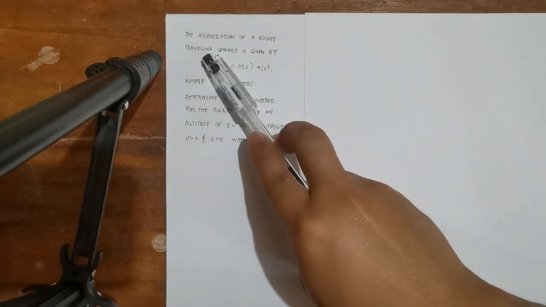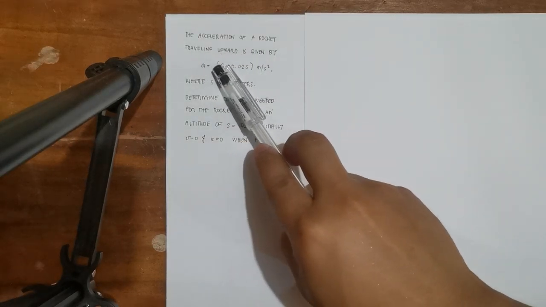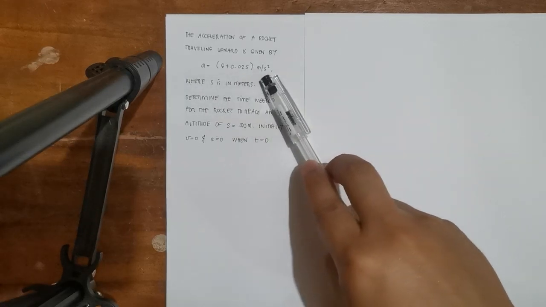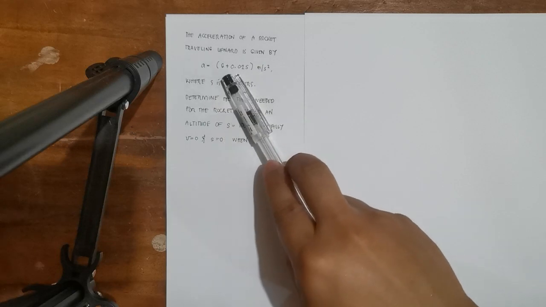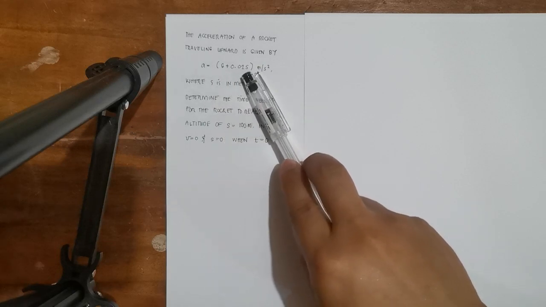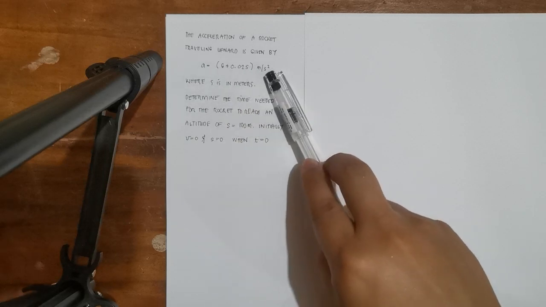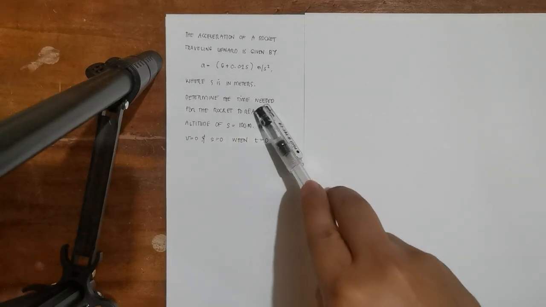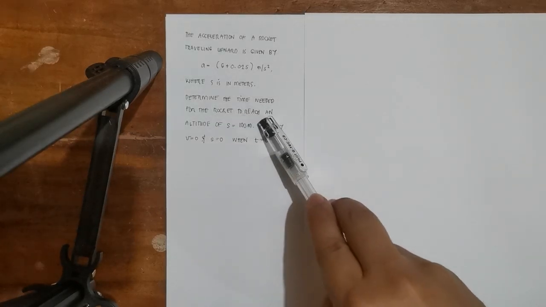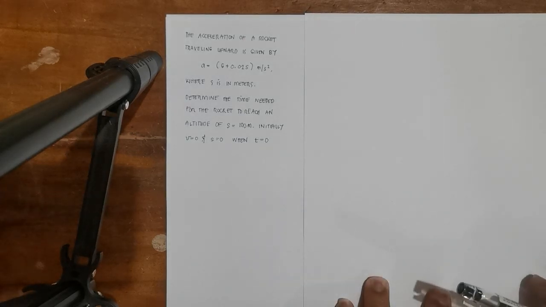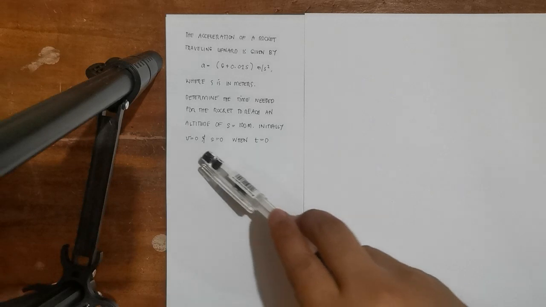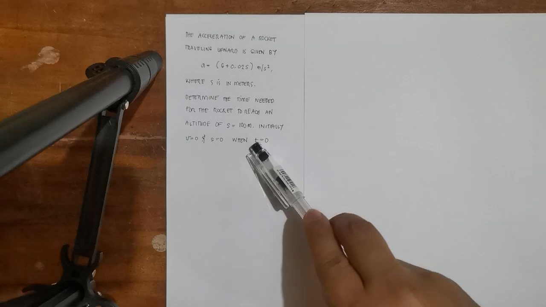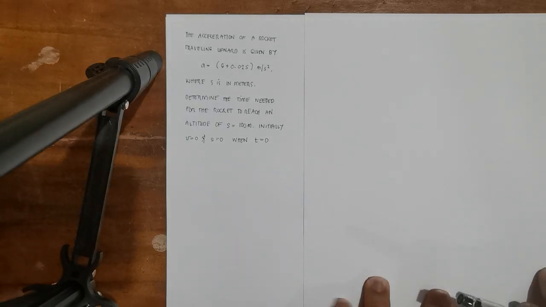So, we have here the acceleration of a rocket traveling upward, given by this equation, acceleration as a function of s. So, a is equivalent to 6 plus 0.02 s, where a is in meters per second squared and s is in meters. Determine the time needed for the rocket to reach an altitude of 100 meters. Initially, the velocity is 0 and the position is also 0 when the time is equivalent to 0.